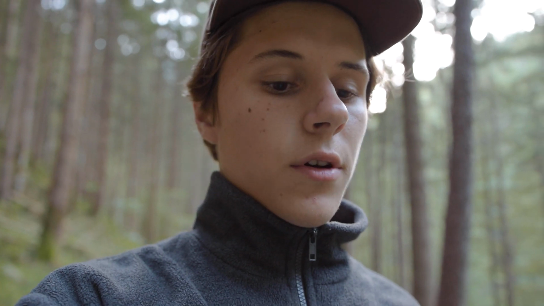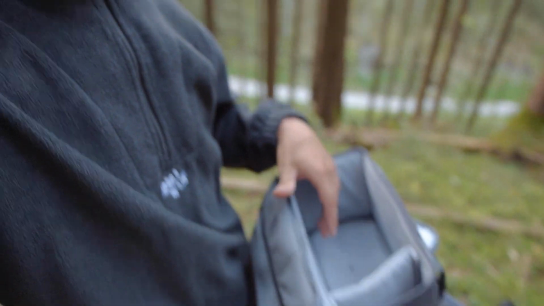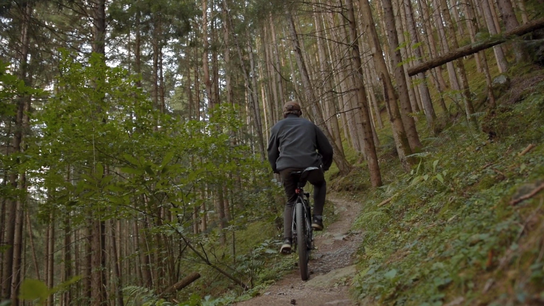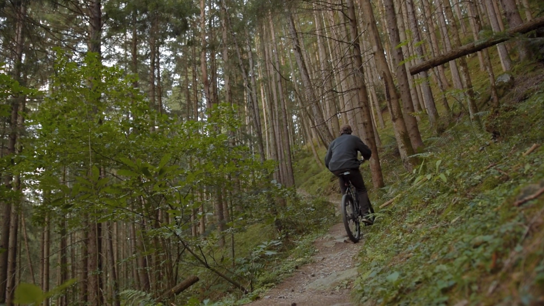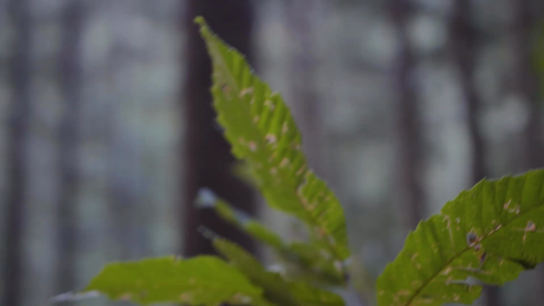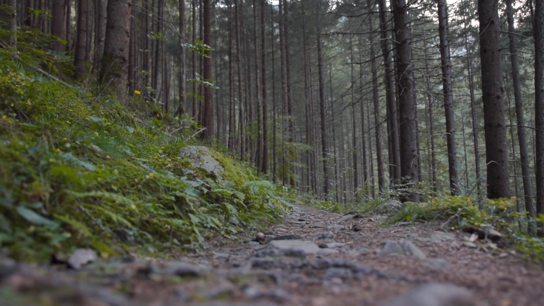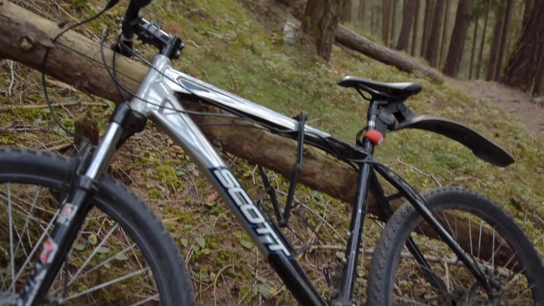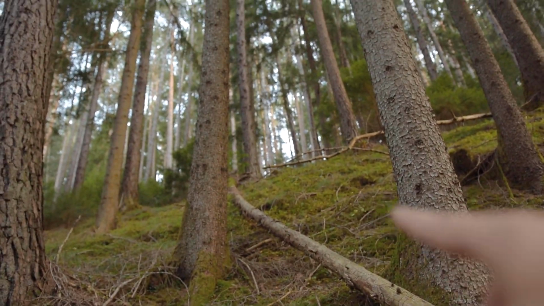Before I talk about the first photo idea, we'll now go on with the bike. I didn't even bring the e-bike today. Okay, I'm gonna leave the bike here and walk up there to see if I can get some nice photos.